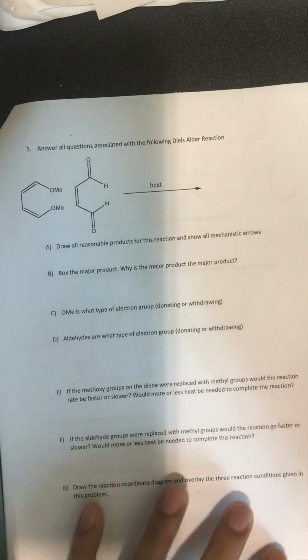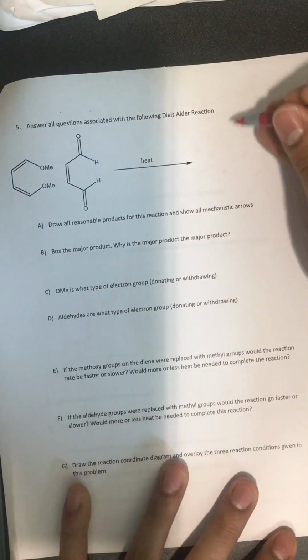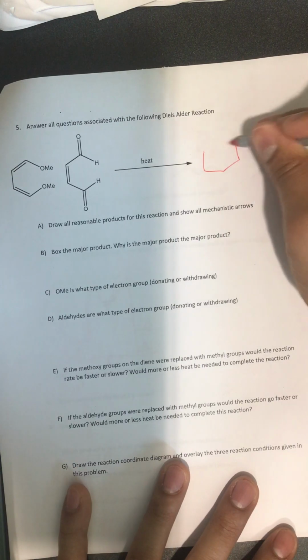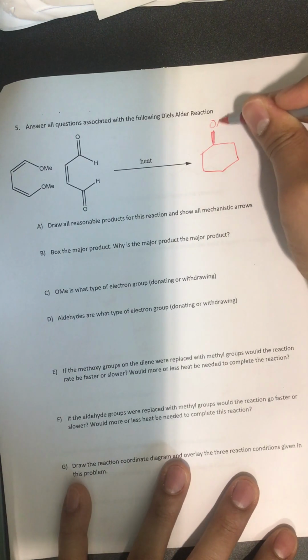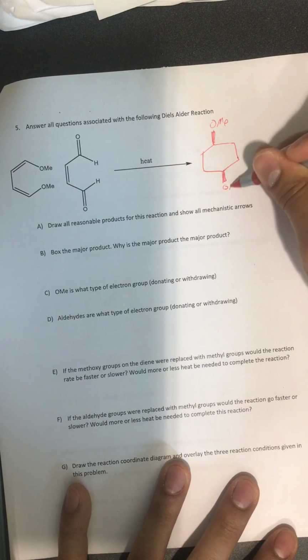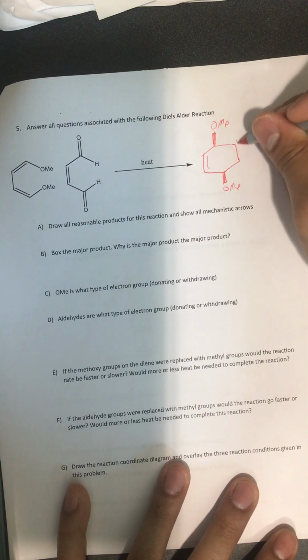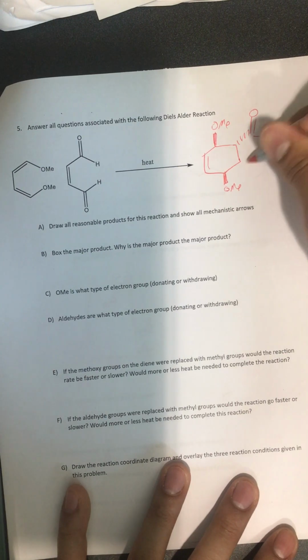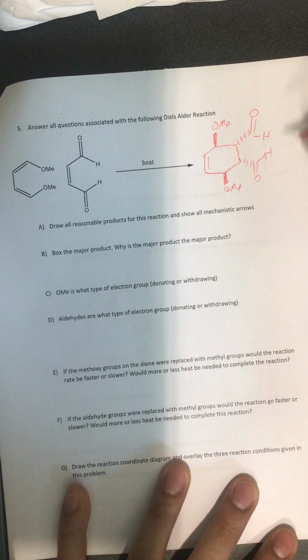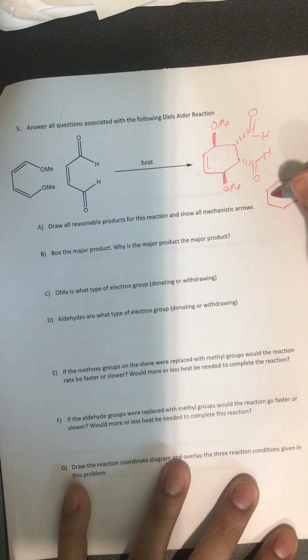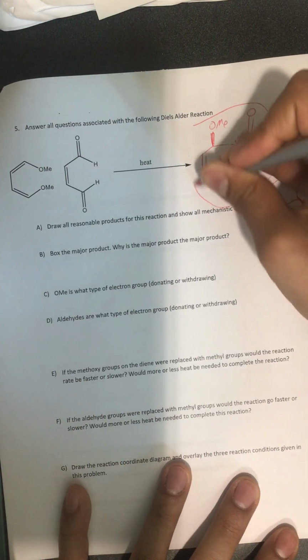All right, that's all the questions associated with the Diels Alder reaction. We got these 2, draw all reasonable products. And the only other one, just because you could flip this like a pancake, right, is this. So you could draw other ones, but they will be a rotation of one of these. Which one's the major product? It's going to be this one. Sorry, I'm supposed to box it.